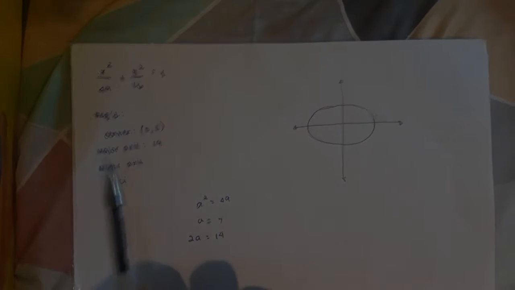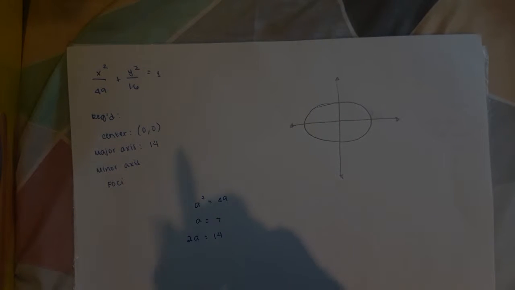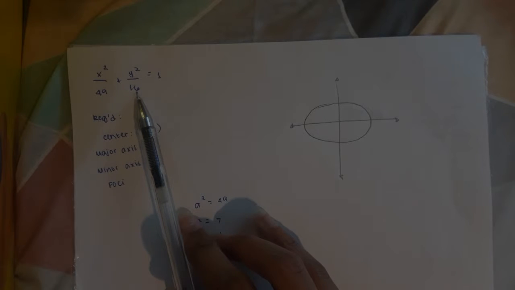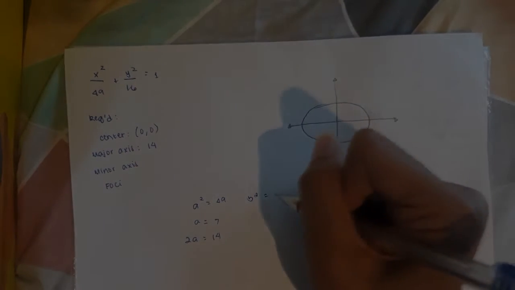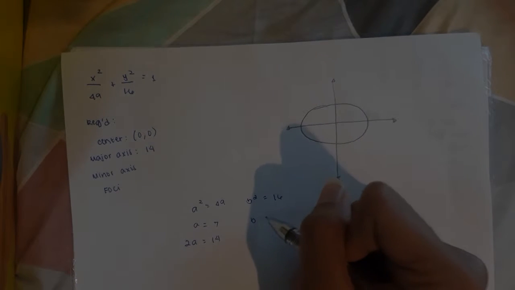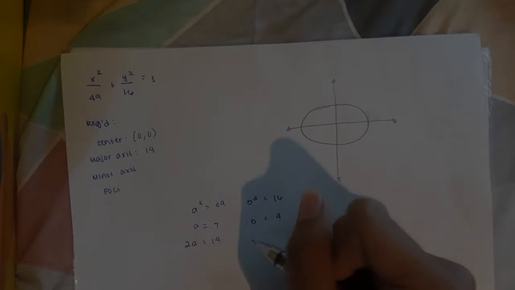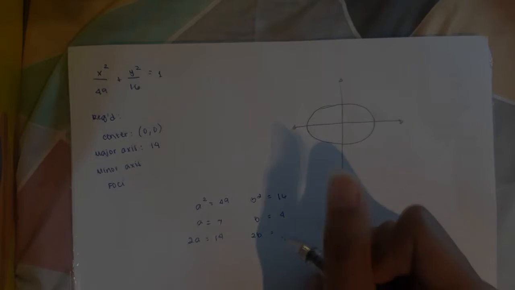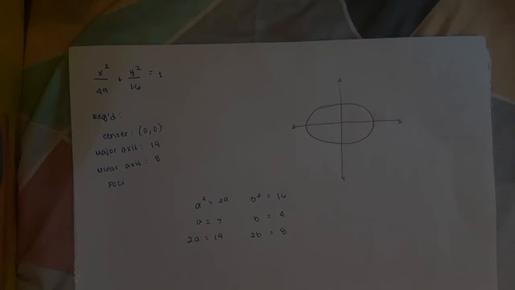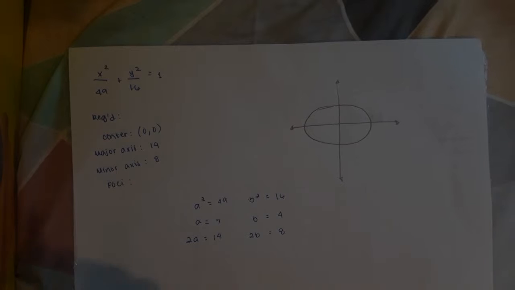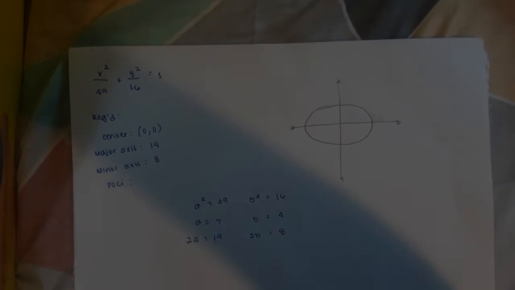Next is the length of the minor axis. So the b squared is equals to 16. B will be 4. So the length of the minor axis will be 8. So next for the coordinates of the foci. But first, let's draw what we have so far.